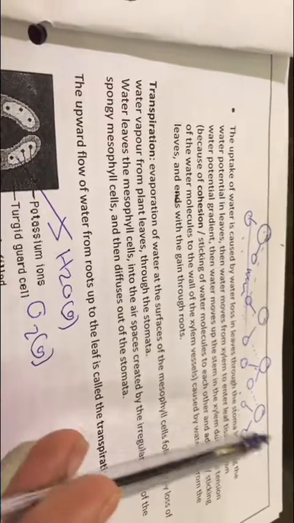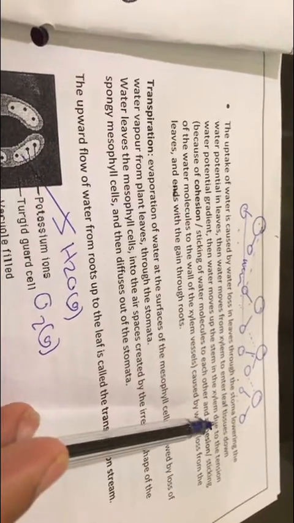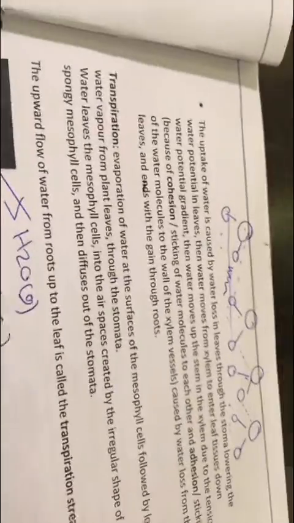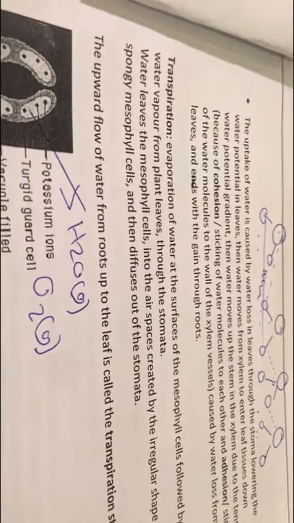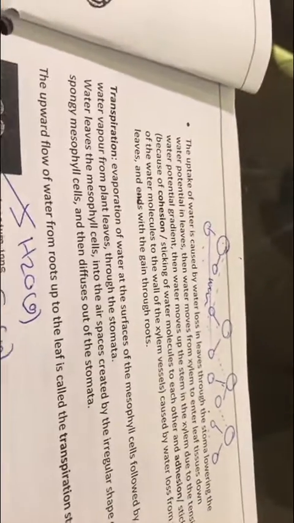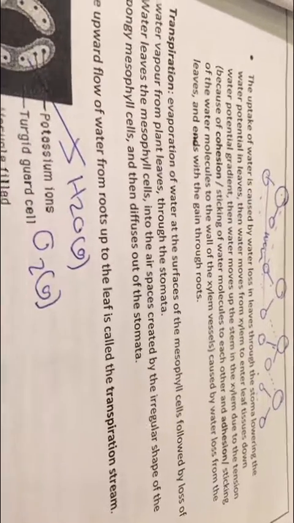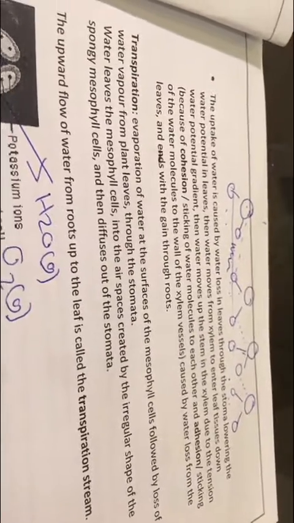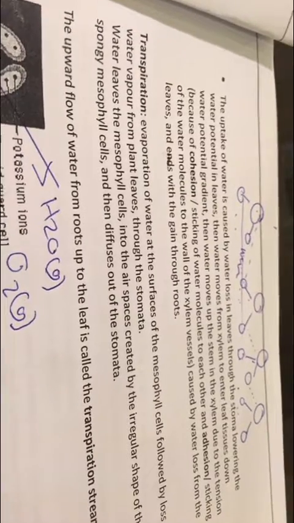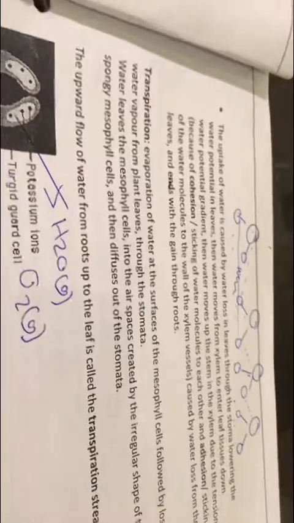Adhesion is when the water molecules stick to the wall of the xylem. In order to be transported, the water molecules should stick to the wall. If they don't stick to the wall, they're going to slide down, moving toward gravity. It's like when you have a glass of water and you see small droplets stuck on the wall of the glass. The same takes place here. The water molecules get stuck to the wall of the xylem. So once they get stuck, they can move without sliding back to the soil.